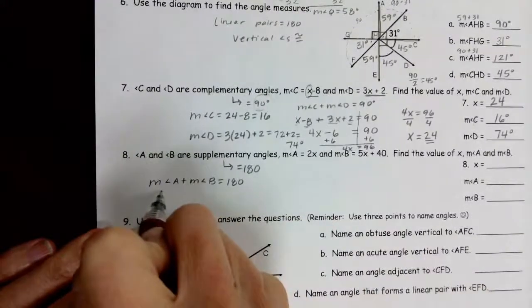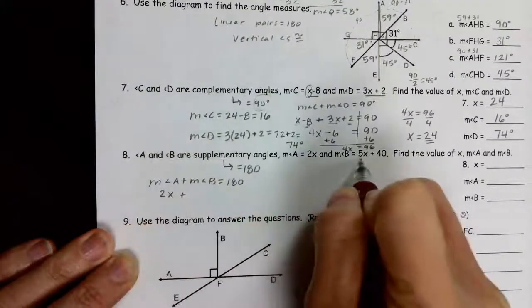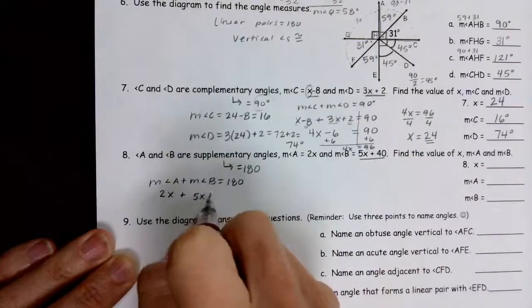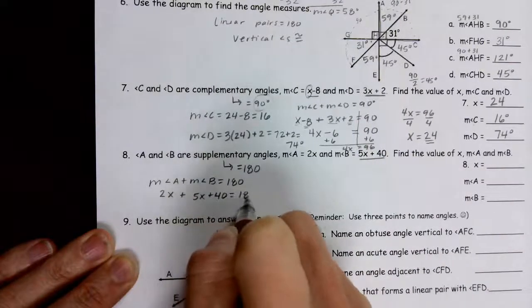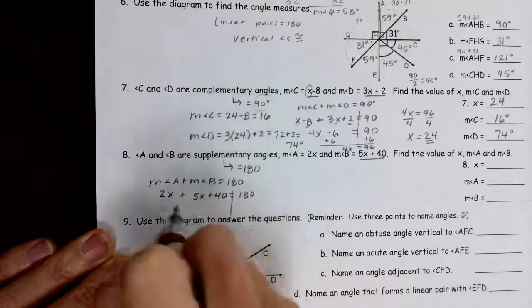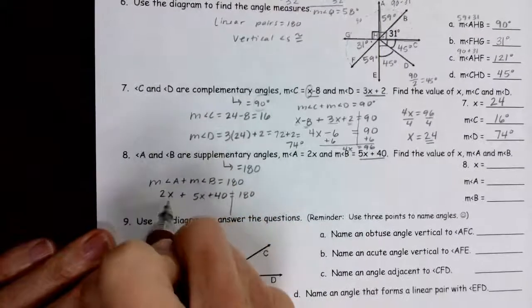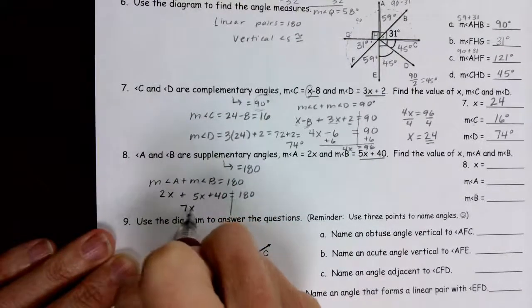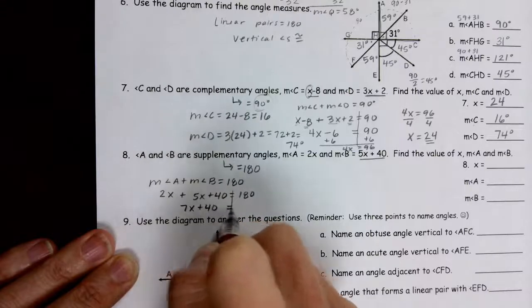I know that the two angles added together, the sum of the two angles, is 180. The measure of angle A is 2x. The measure of angle B is 5x plus 40. Set that equal to 180. From here, I need to combine like terms. So 2x plus 5x gives me 7x, plus 40 is equal to 180.